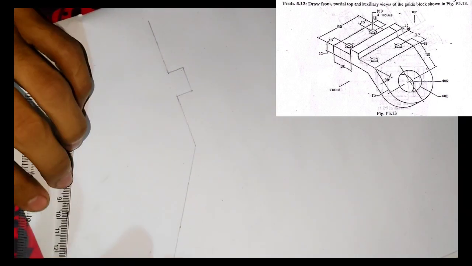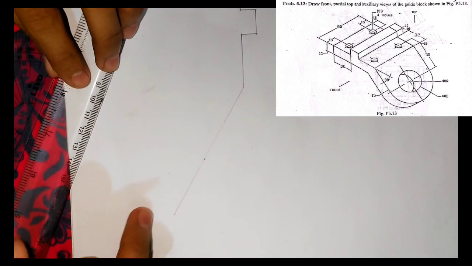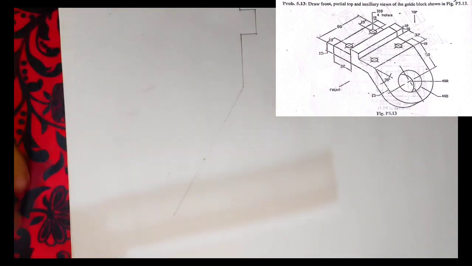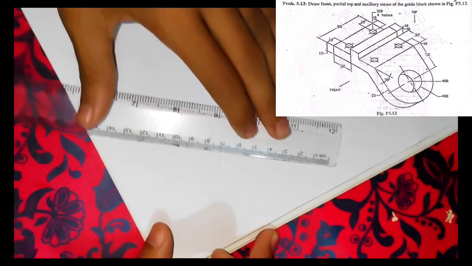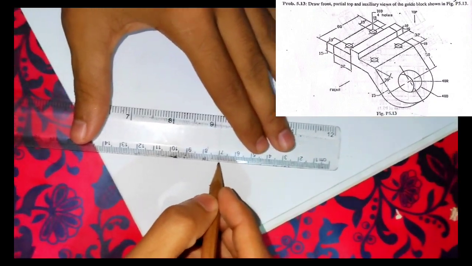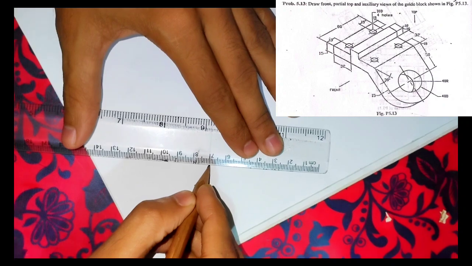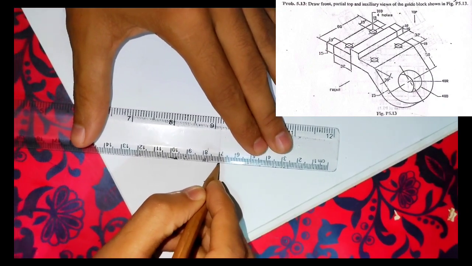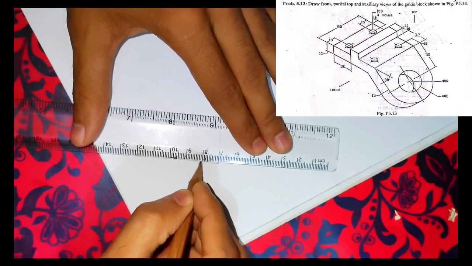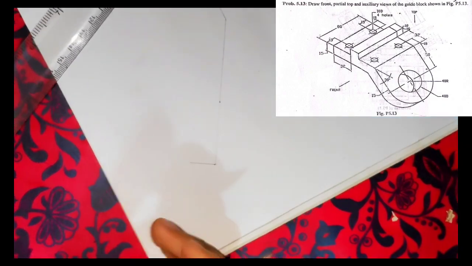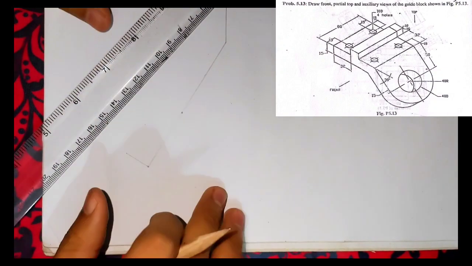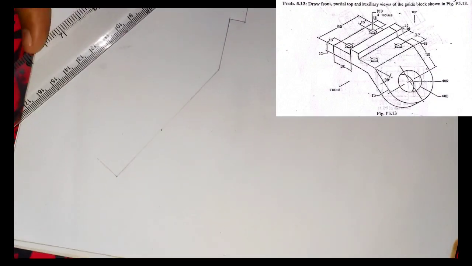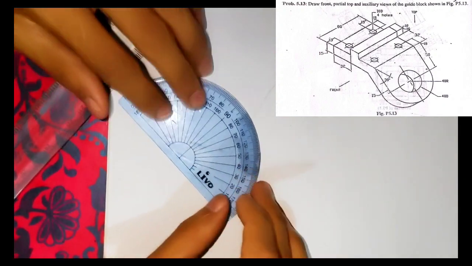Okay, now what will be the width of the inclined surface? The width of the inclined surface will be 15 mm as given in the picture. Okay, now let's draw the 15 mm line. I should draw the line perpendicular, 15 mm. Okay, now what should I do? In the picture there is no measurement of this line, that's why I'm just drawing the line, but it should be parallel with this line. Okay, and now I'm drawing it with this for perfection.